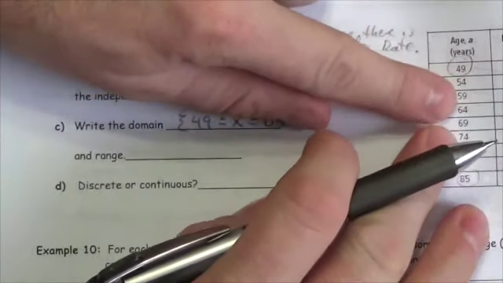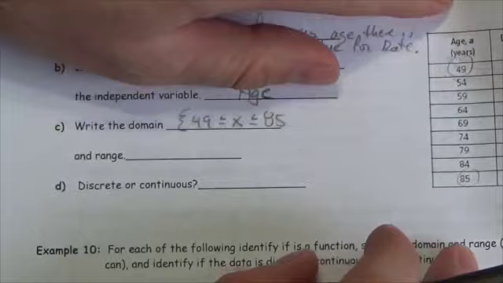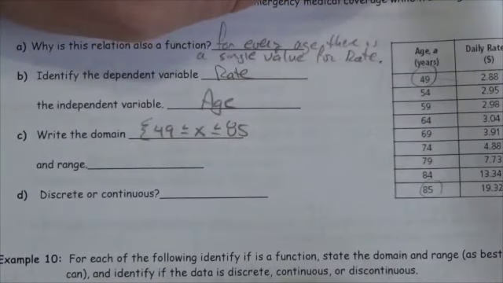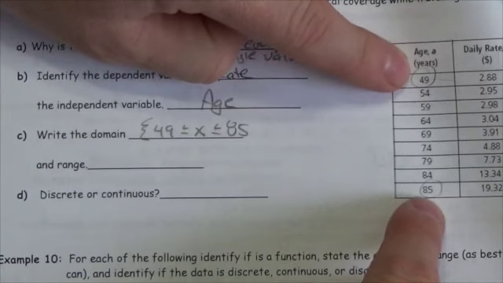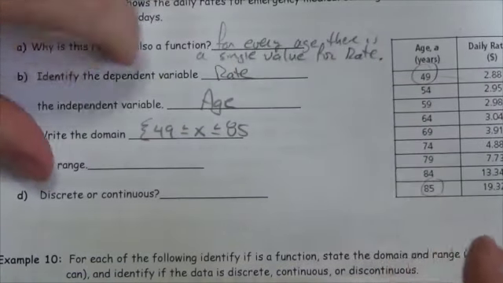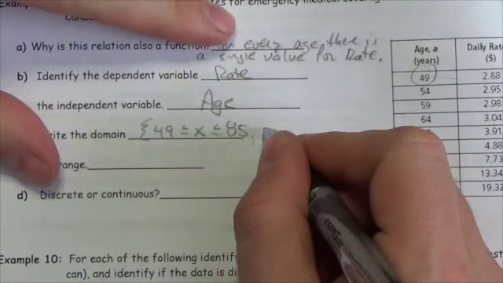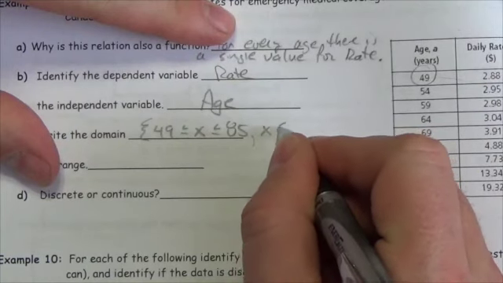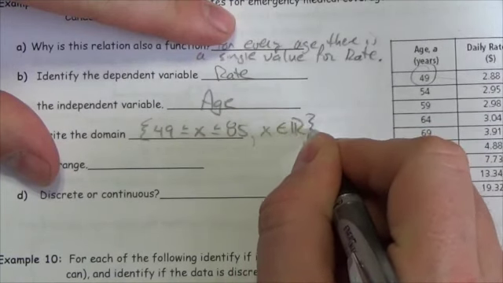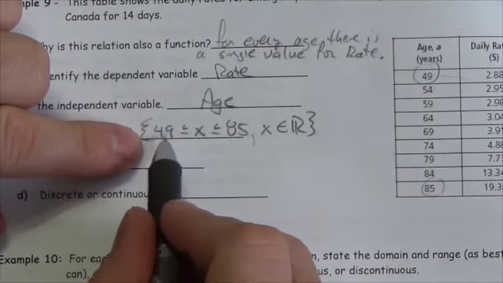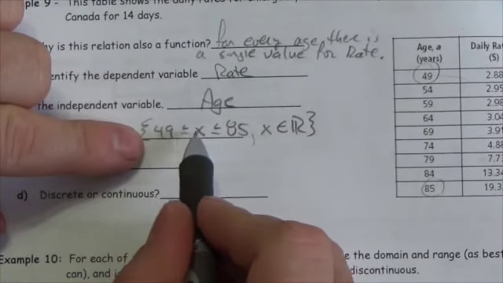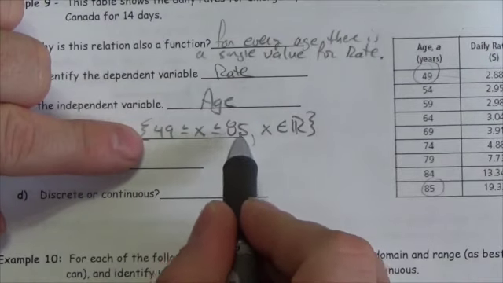That's the best I've got. If I say more than that, then I'm really extrapolating from the data, and I don't know that that's true. But it's a really safe bet that it's going to be all values in between at least 49 and 85. So I might even include in this that x is going to be an element of the real numbers, implying that it's going to be any real number between 49. Remember, x is greater than or equal to 49, less than or equal to 85.